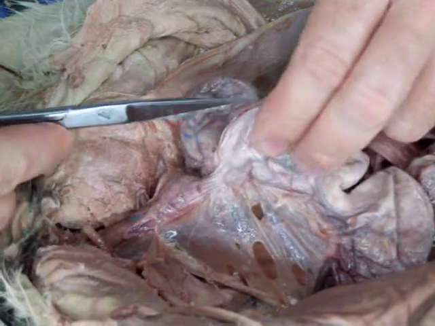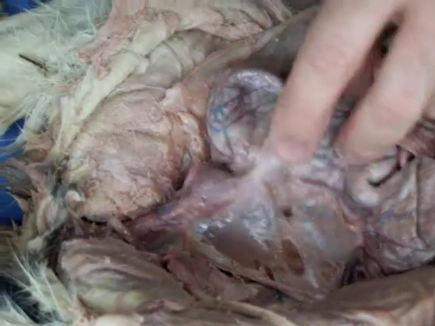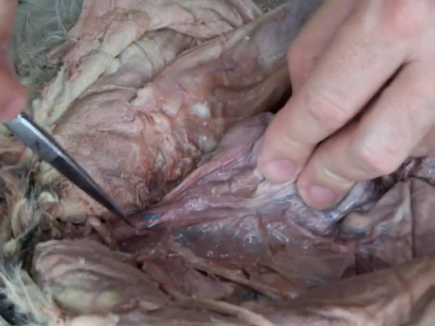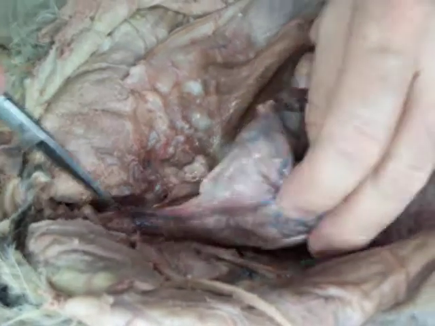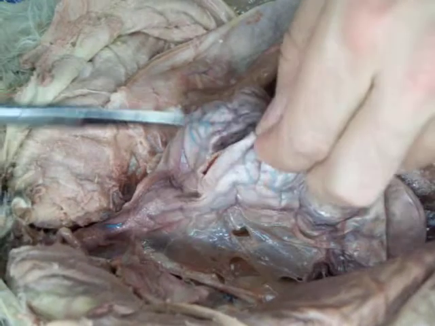How big would the uterus be then if it wasn't filled with little cuts? About the size of this. Really? The body right here. It looks like a pigtail, like it's little.